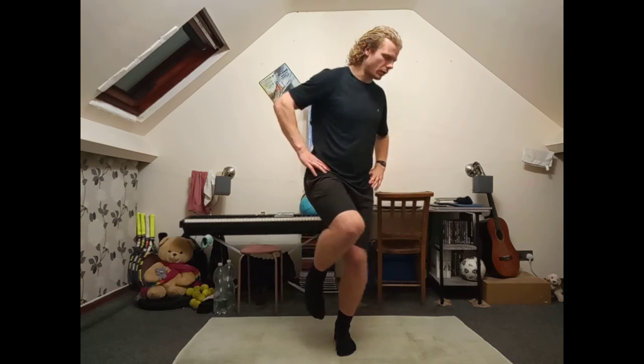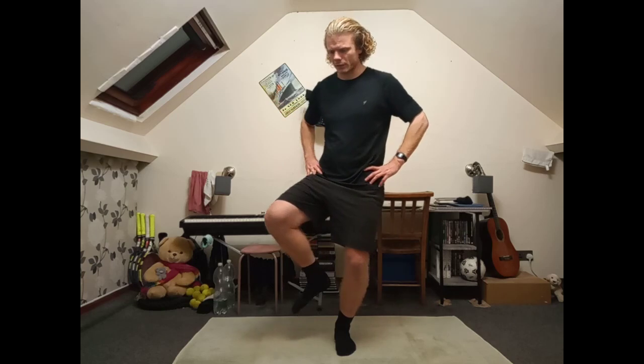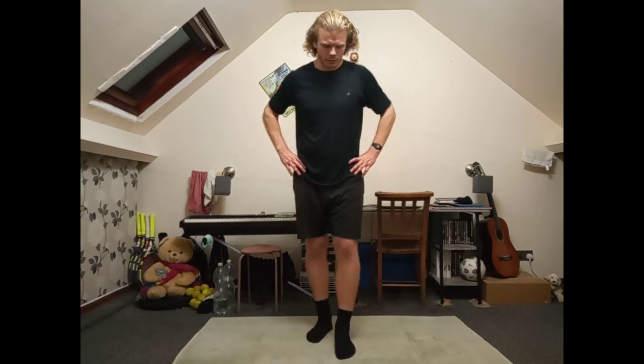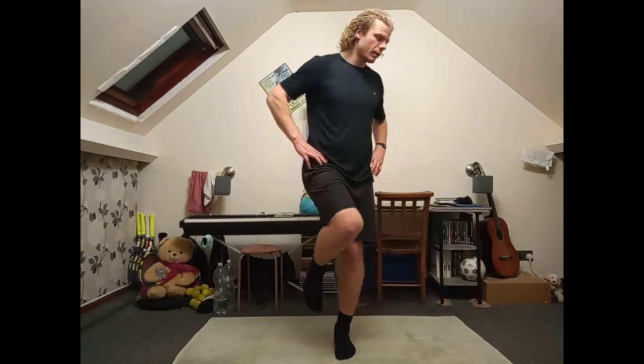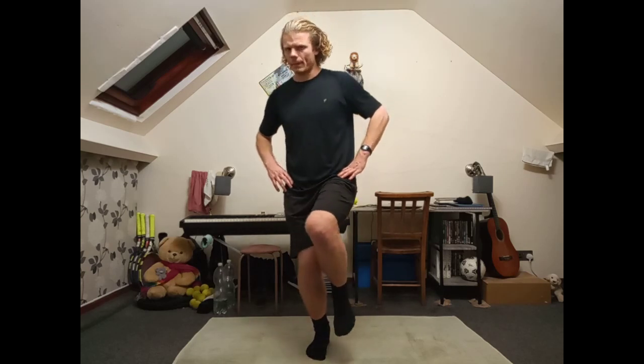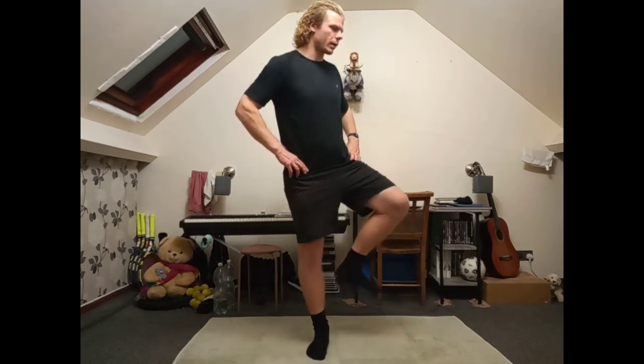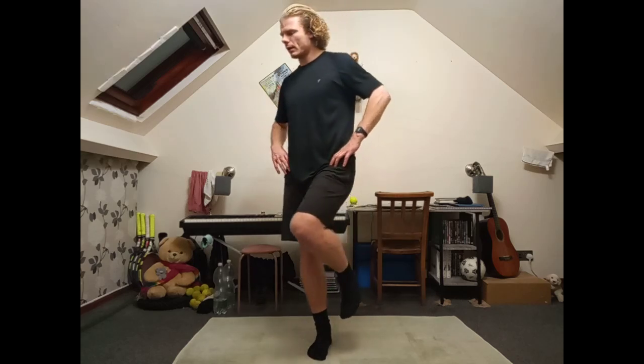go down into the knee, over to the other side, come up again. Then again, stand good, turn over to the leg, go down, over to the other side, come up. Upper leg, stand good, turn over to the leg, go down, over to the other side, come up. And again, stand good, turn over to the leg, go down, over to the other side, and come up.